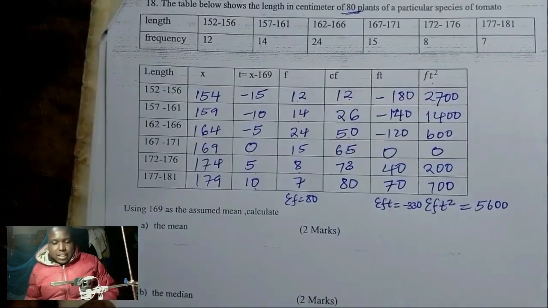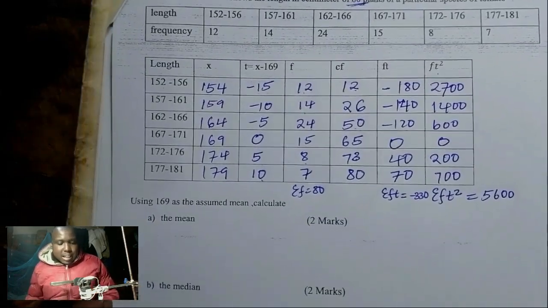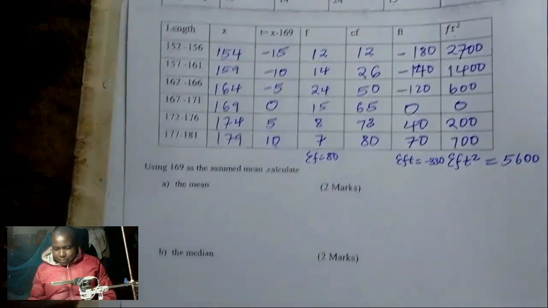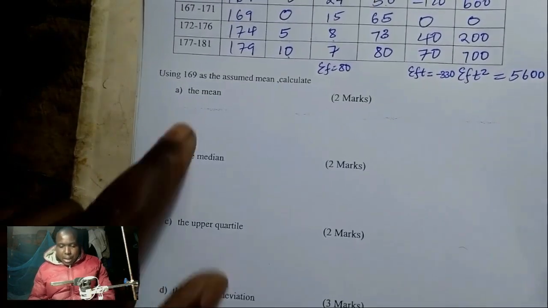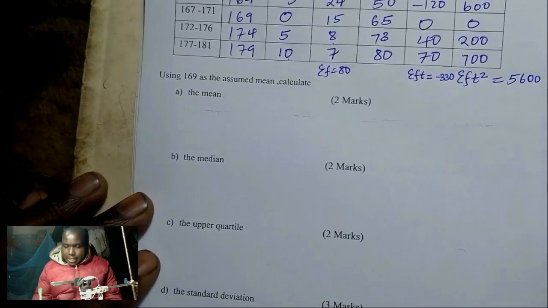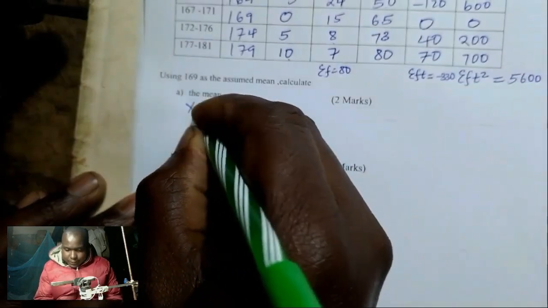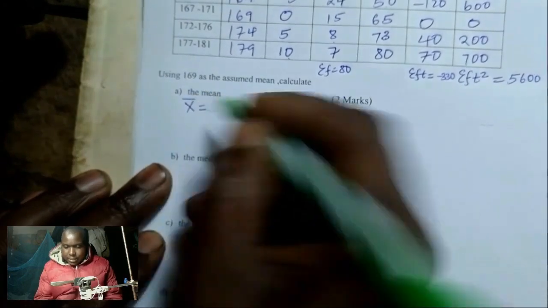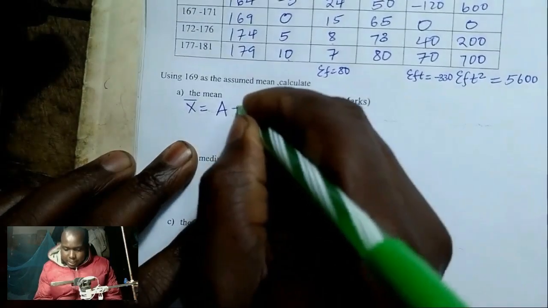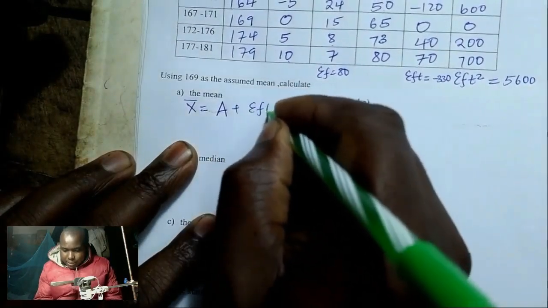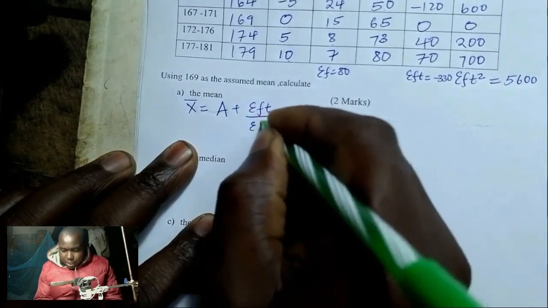Now let's go to answer the question using the mean. Kumbuka, we have used assumed mean, therefore now the mean is given by A, standing for the assumed mean, plus summation ft divided by summation f.